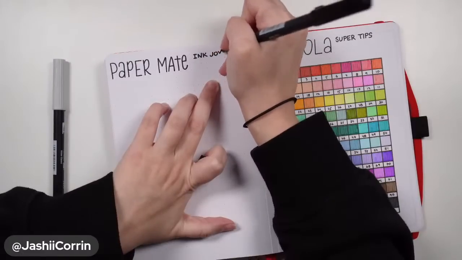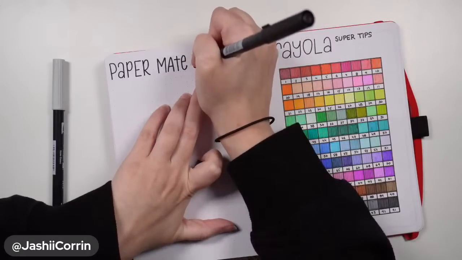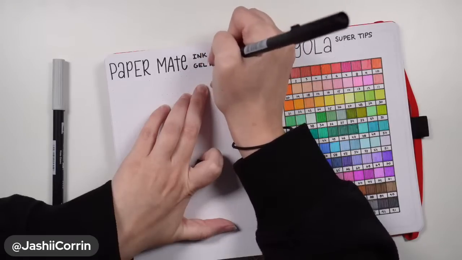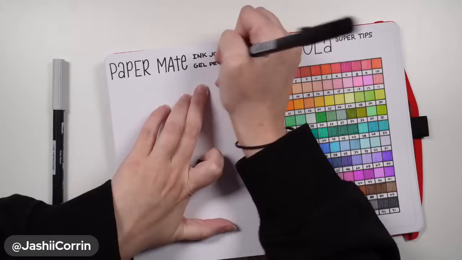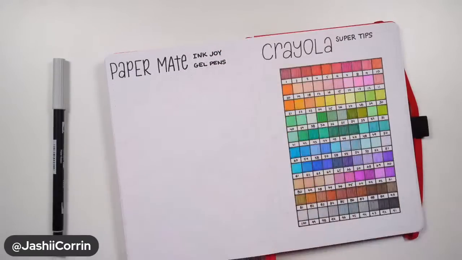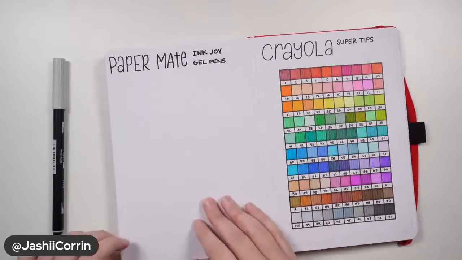Inkjoy gel pens. There you go. Papermate Inkjoy gel pens.